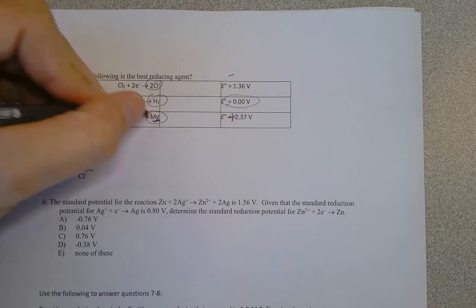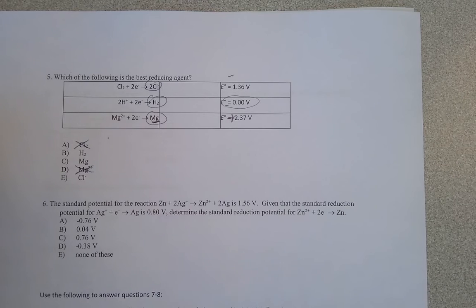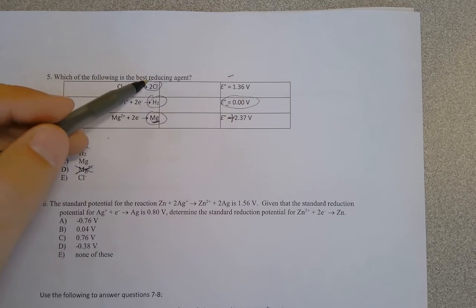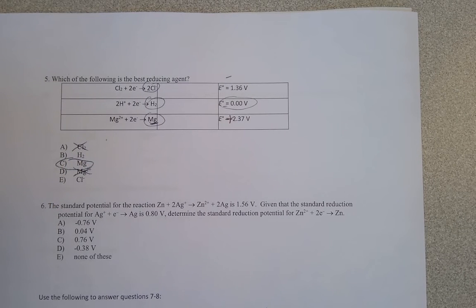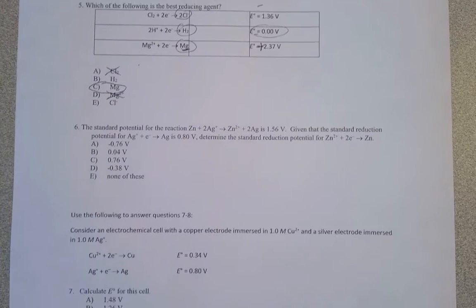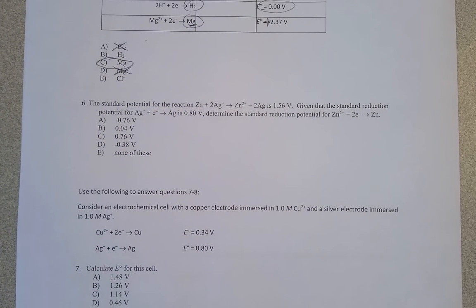And that makes some sense because I know magnesium loves to burn and catch on fire and be oxidized by oxygen, right? We've seen that happen. So magnesium is a good reducing agent because it's good at being oxidized. So magnesium is our best reducing agent of those things. It can force other things to be reduced while it is oxidized.